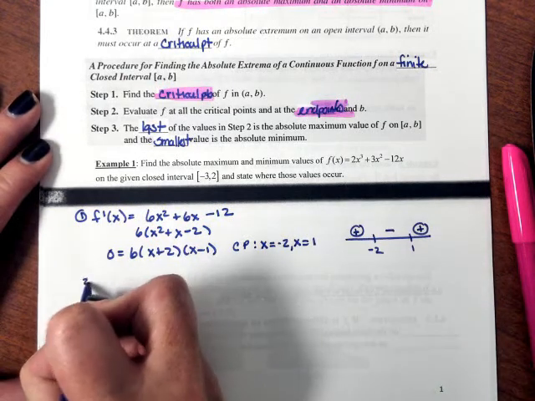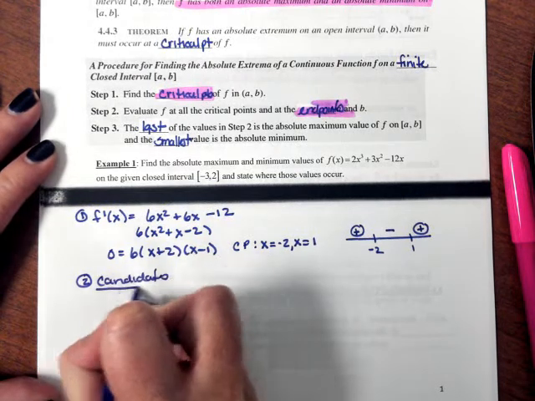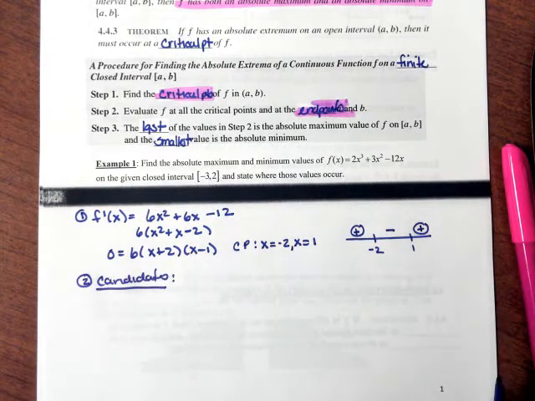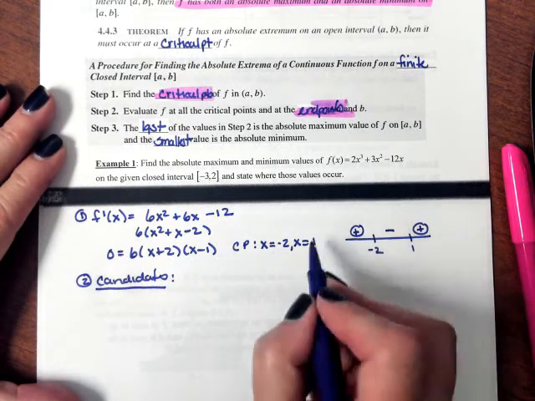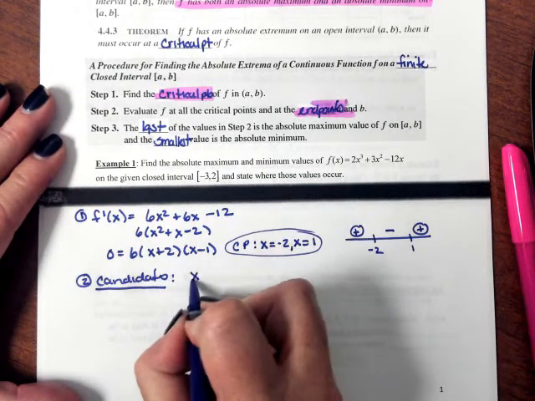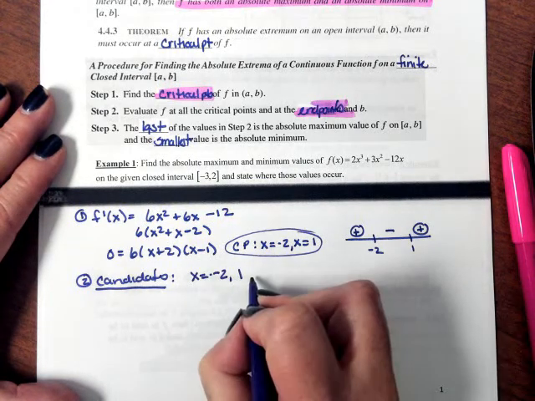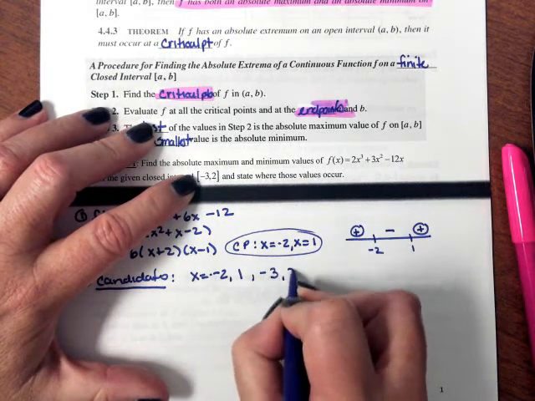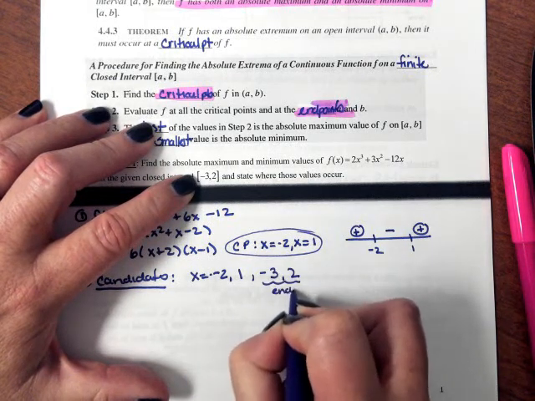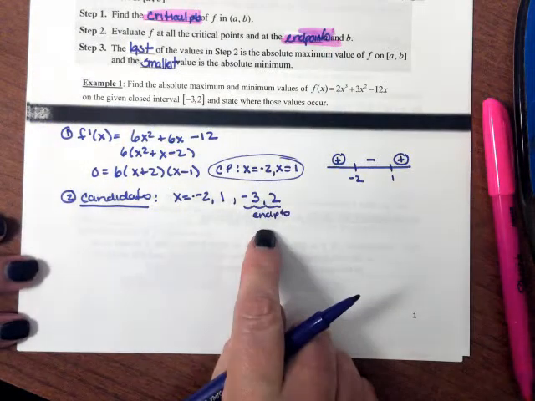So now I'm checking to see what my candidates will be for my absolute maximum and absolute minimum. They occur at my critical points, so x equals -2 and 1, and you have to check your endpoints. The endpoints of my closed interval are -3 and 2. So when you have the closed interval and you're looking for absolute max and absolute min, you not only check your critical points, but you also check your endpoints.